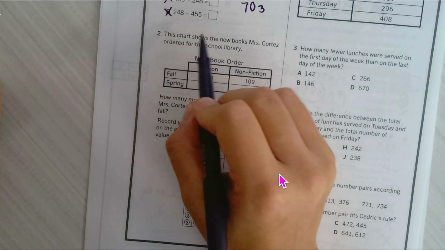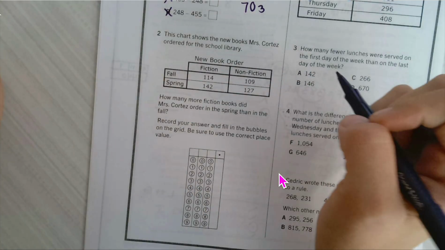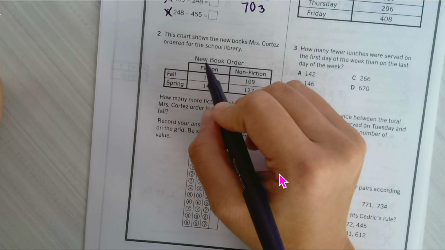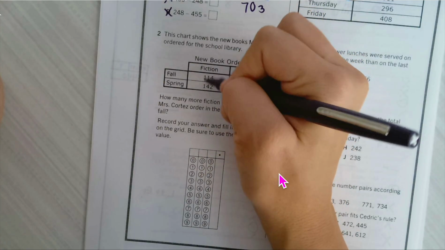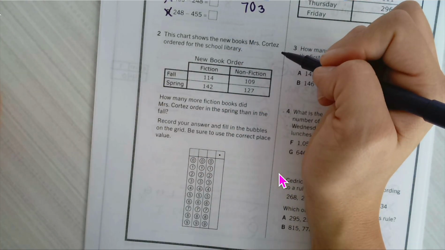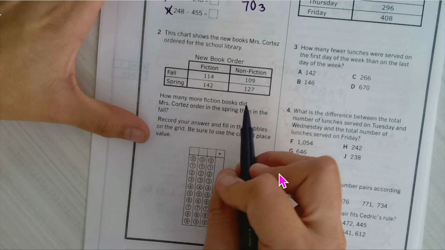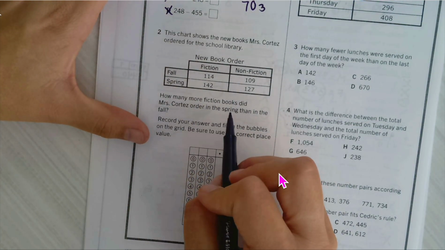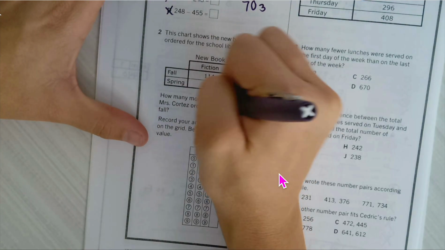This chart shows the new books Miss Cortez ordered for the school library. New book order for fall and spring. Here is the counts for fiction, and here is the counts for nonfiction. How many more fiction books did Miss Cortez order in the spring than in the fall? So we're looking at fiction books.